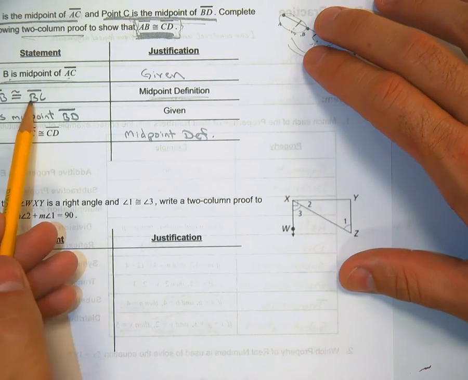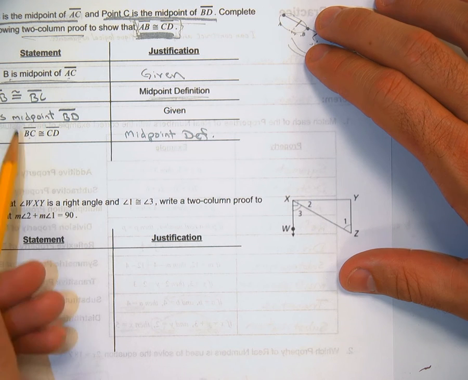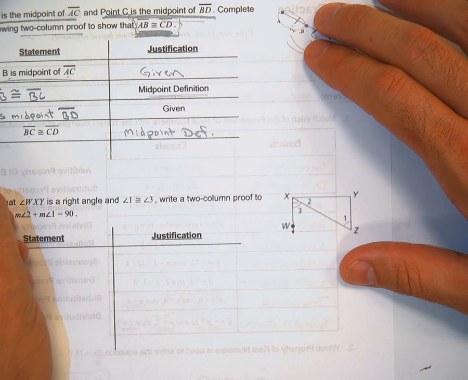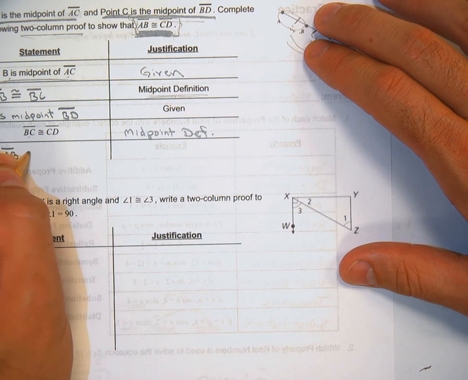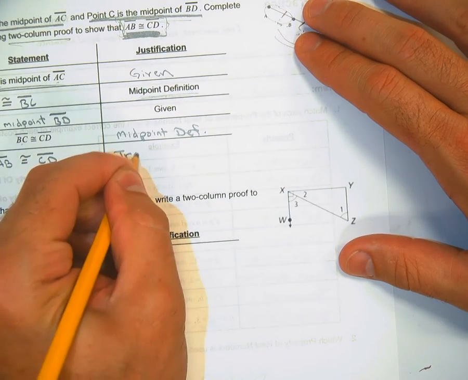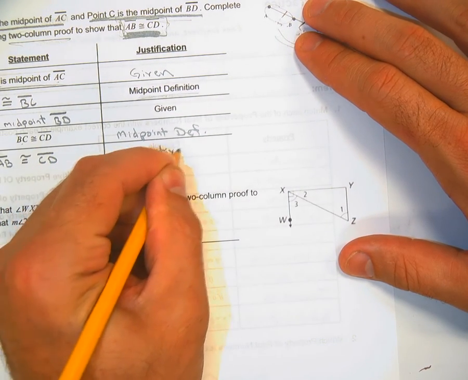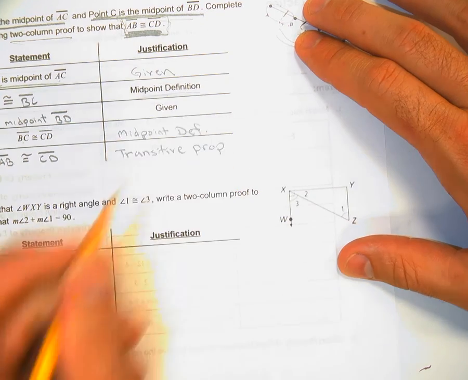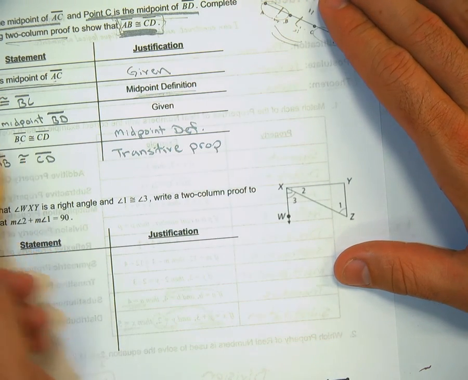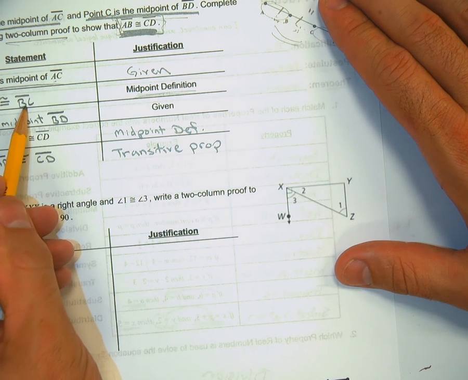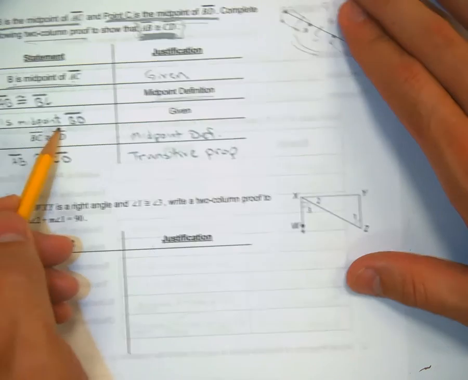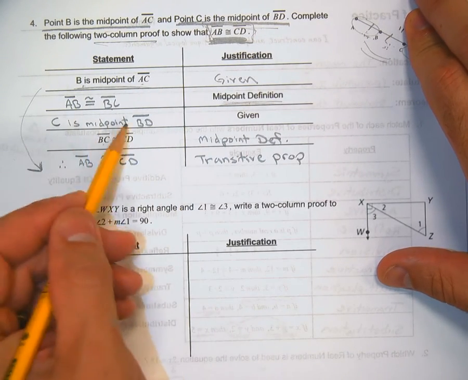If AB equals BC and BC equals CD, I can assert that AB is congruent to CD by the transitive property, because one thing equals another and that other equals something else. So therefore, these two are equal.